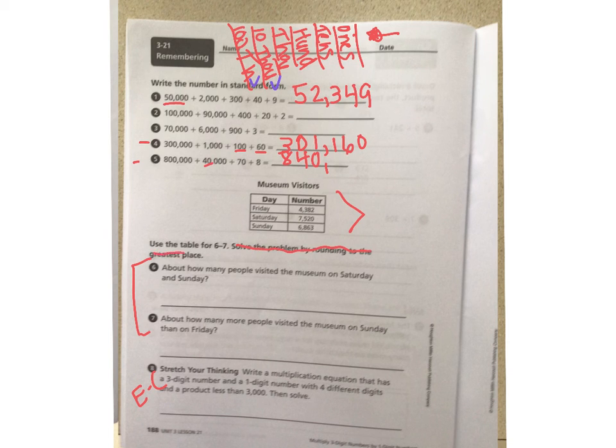So take off the about on both of these. It says how many people visited the museum on Saturday and Sunday. So you just need to add up Saturday and Sunday. I'm going to change the directions a little bit because we've done enough rounding for a little bit.